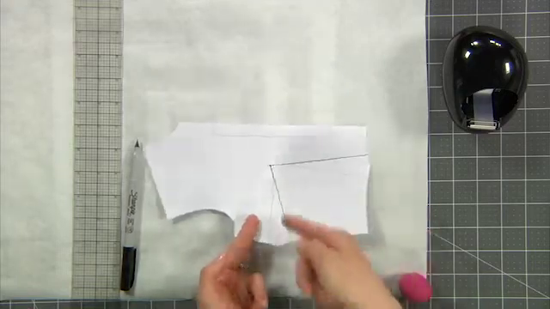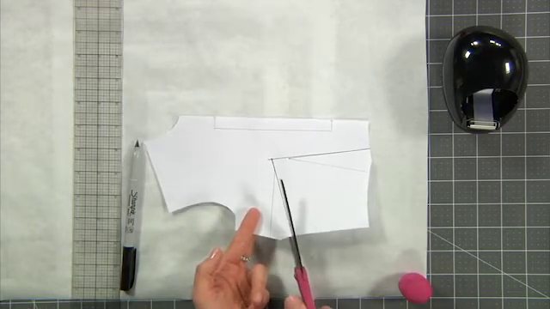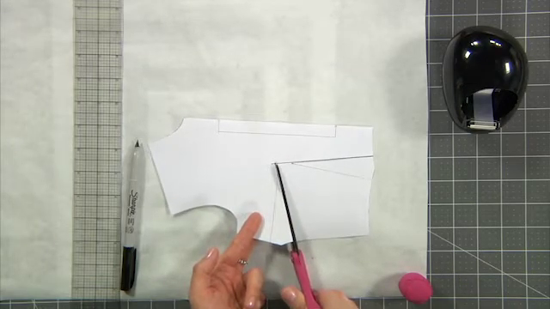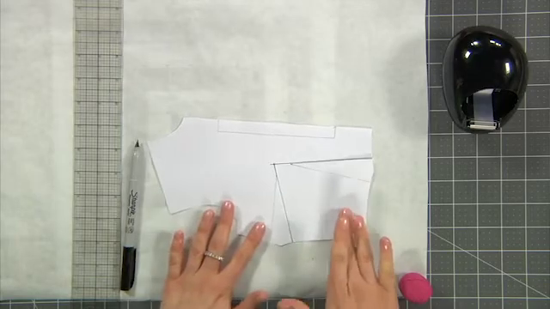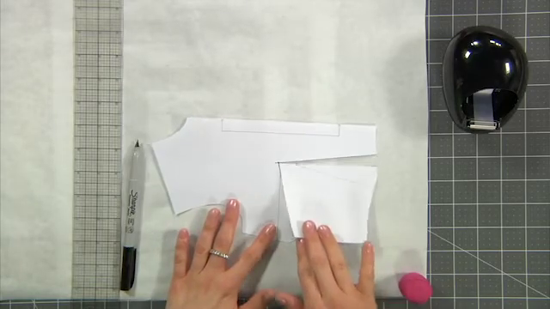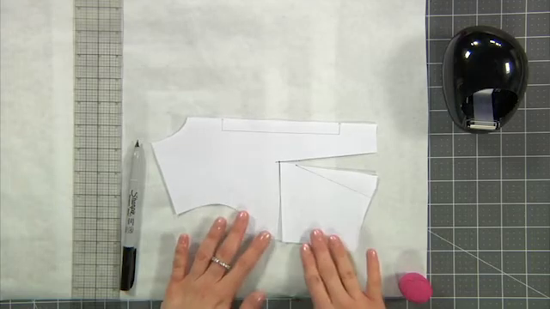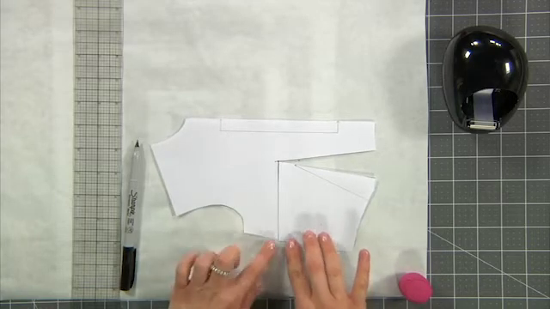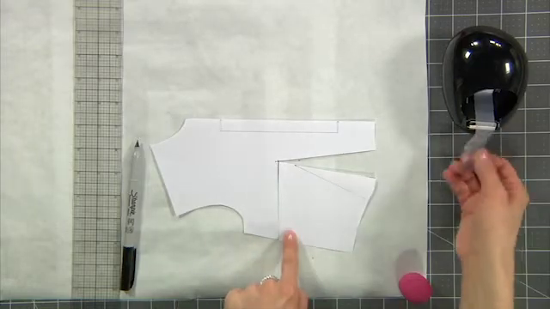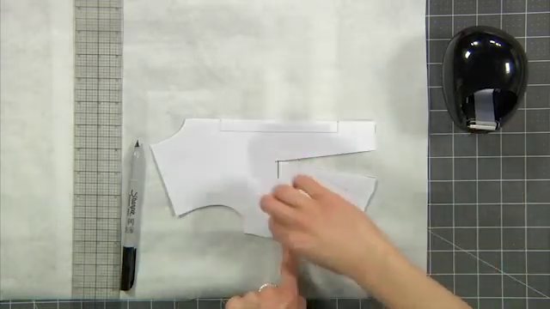Then on the bust dart, cut along the same line, all the way to the apex without separating the pattern. We want to be able to pivot this piece. Next, I'm going to pivot this over, closing up, in theory, the bust dart. Tape it in place.